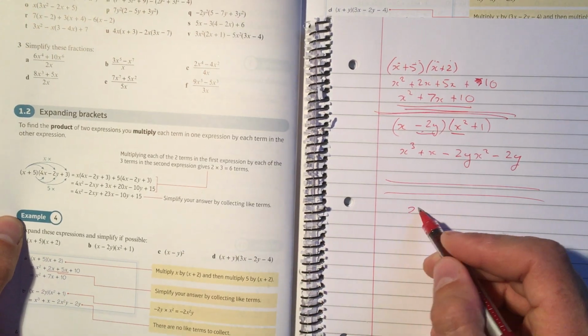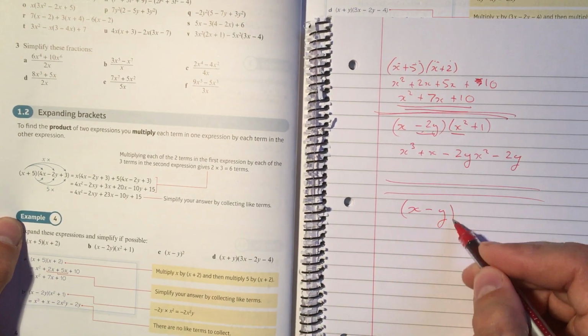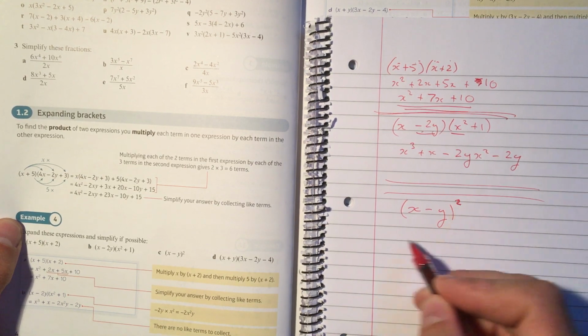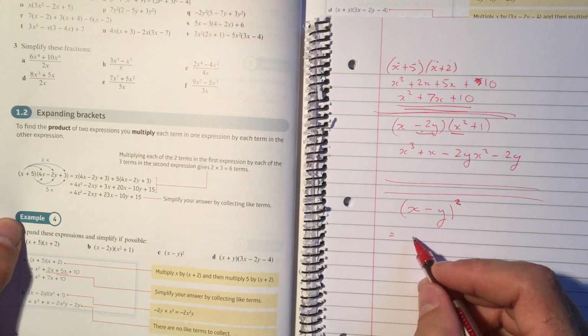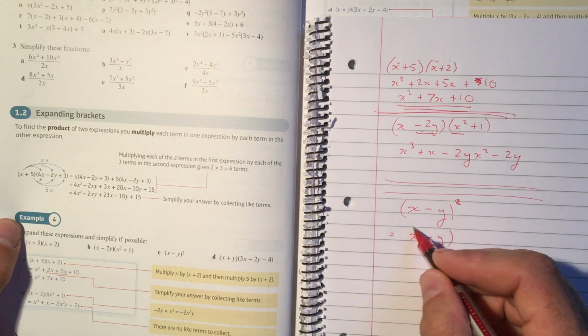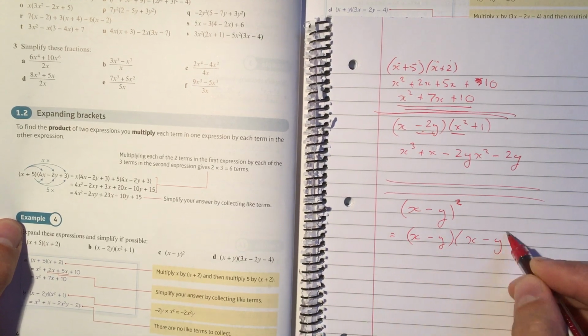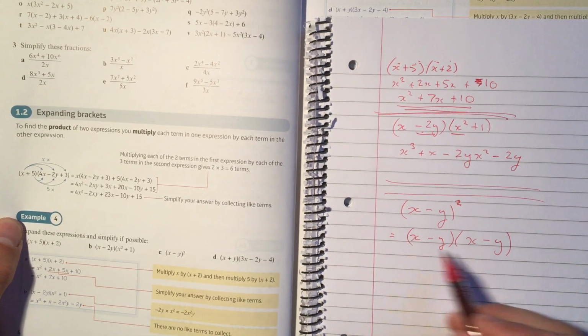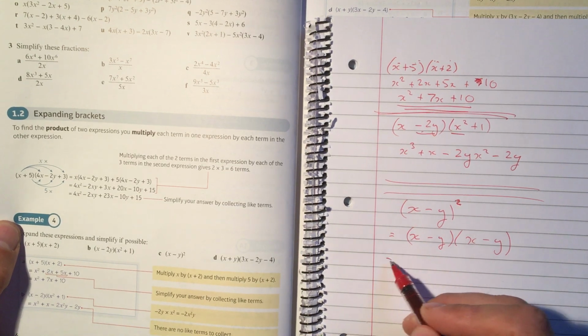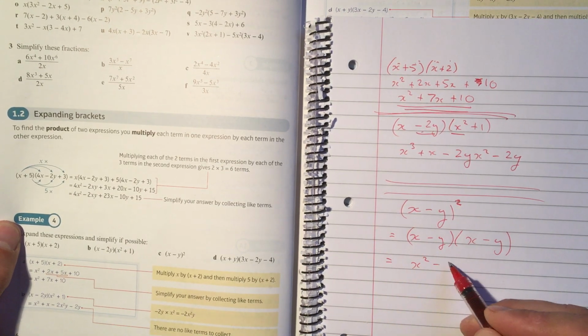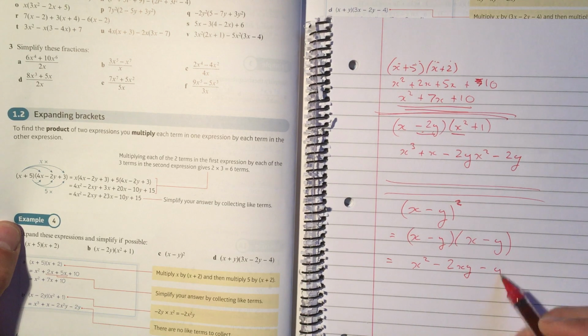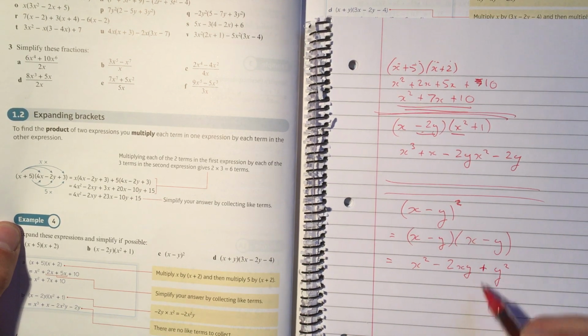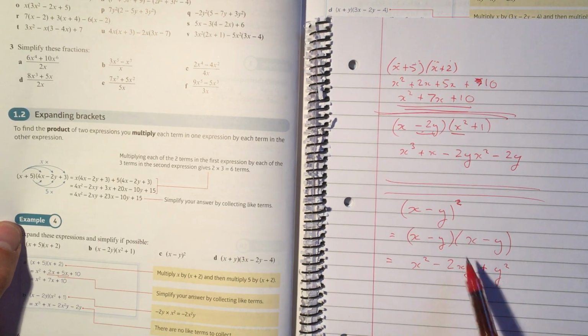C I will do briefly because everybody at some point in their lives makes this mistake. X minus y squared means x minus y times x minus y, okay? So write it out as a double set of brackets and then expand it, and you'll find it's x squared minus 2xy minus y squared, plus y squared, okay? So just watch out for that one.